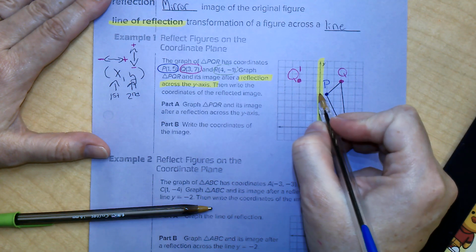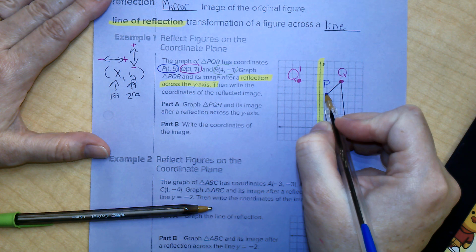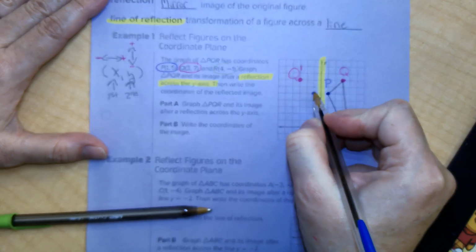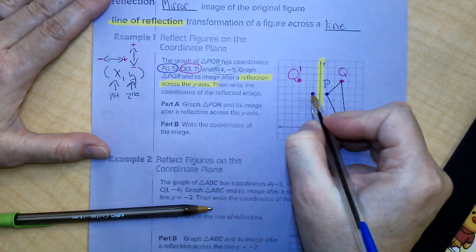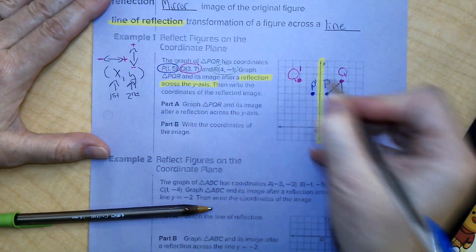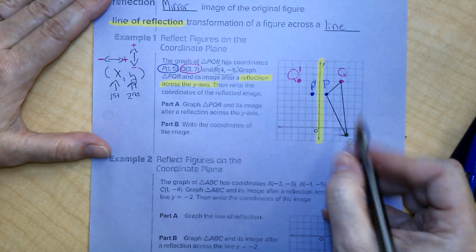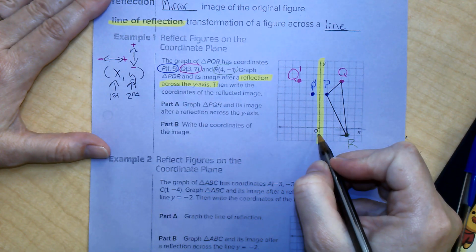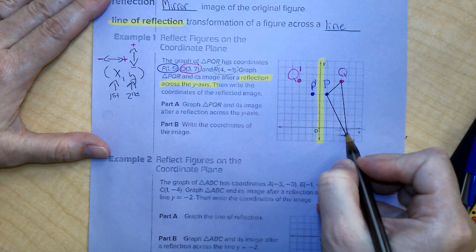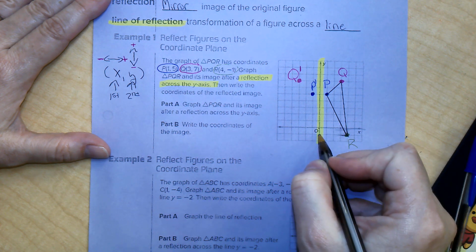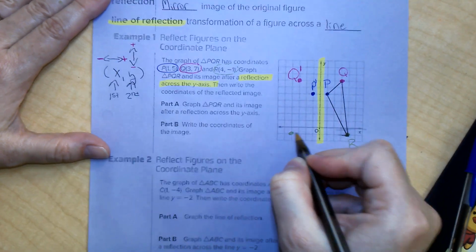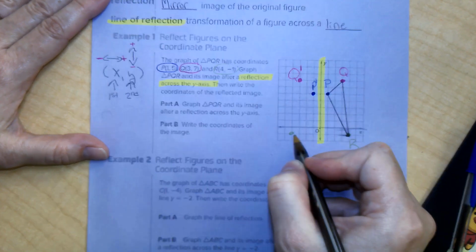P. From the line of reflection, P is 1 to the right. Go back to the line of reflection, and we're going to go 1 to the left on the same graph line. That's P's final resting place. Finally, R. From the line of reflection, we are 1, 2, 3, 4 to the right. Go back to the line of reflection, 1, 2, 3, 4 to the left, on the same background graph line.